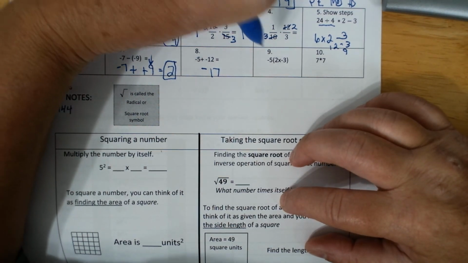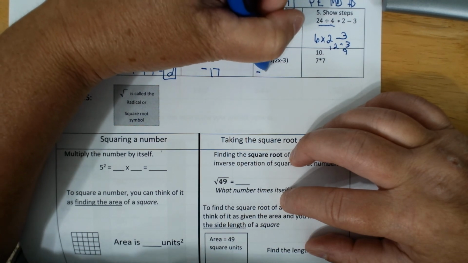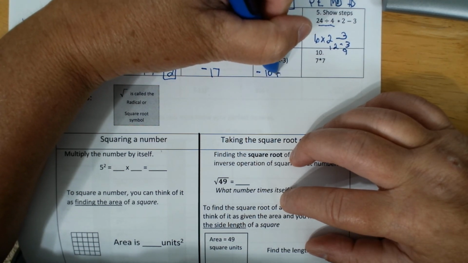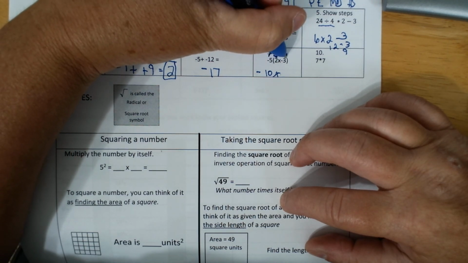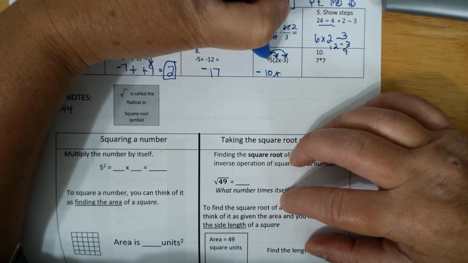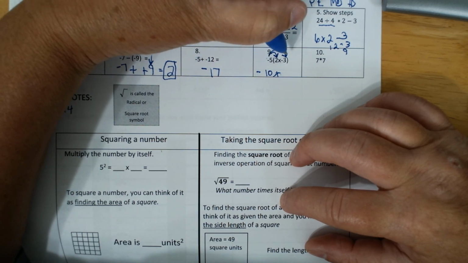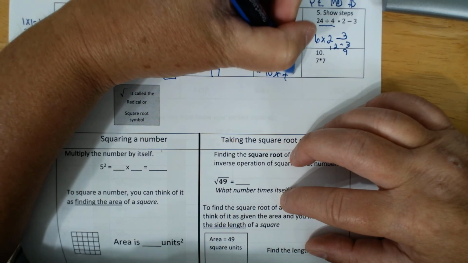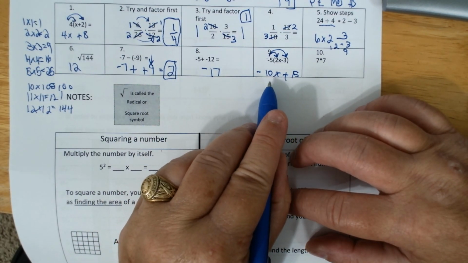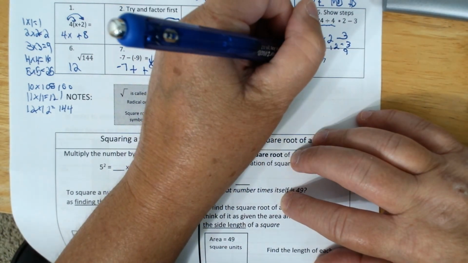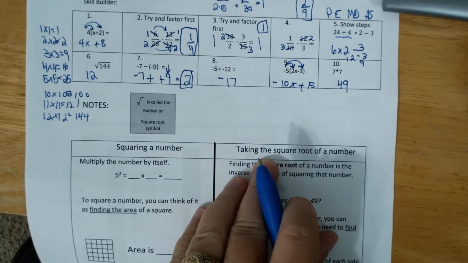Number 9 is distributive property. It's the negative 5 going to the 2x, which is a negative 10x, because a negative times a positive is a negative. Sorry, I said that wrong. And then negative 5 times negative 3 is positive 15. Those are unlike terms. You leave it alone, and that's what it is. The next one, 7 times 7 is 49. Those are the skill builders.